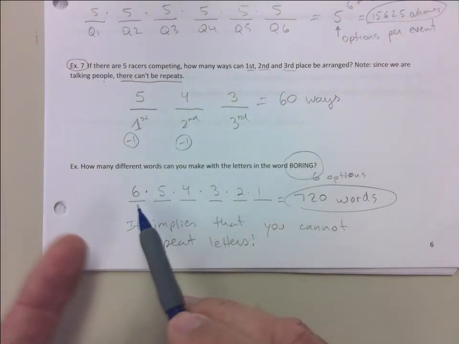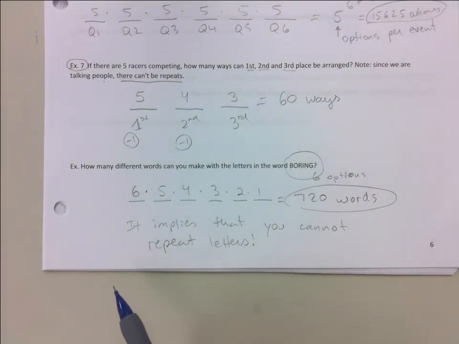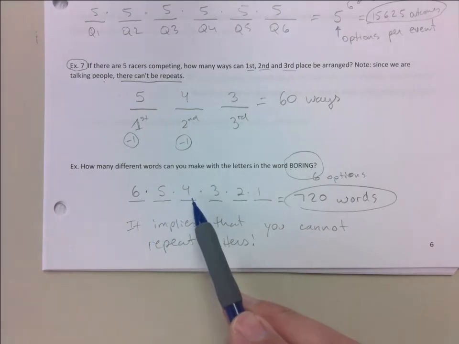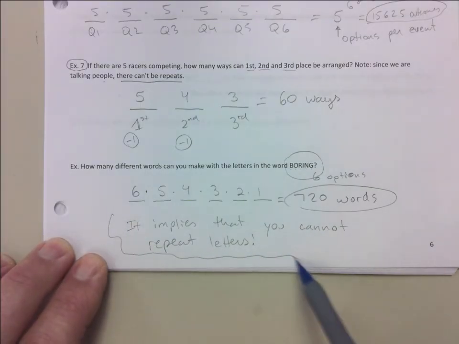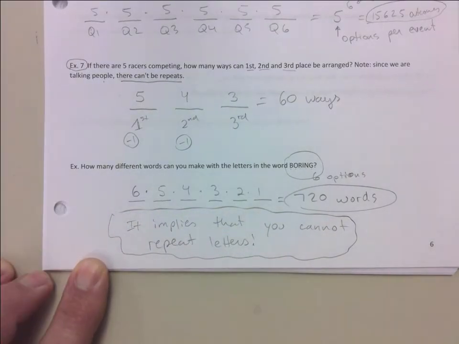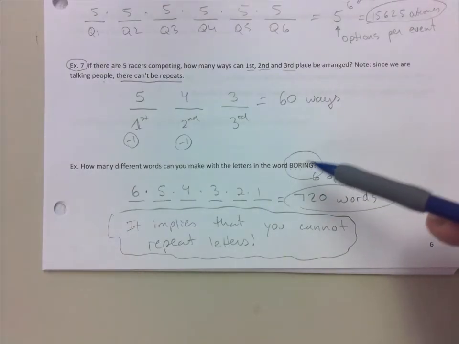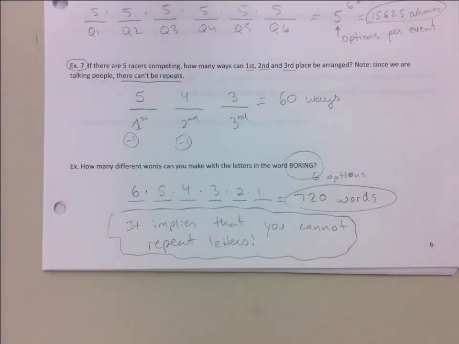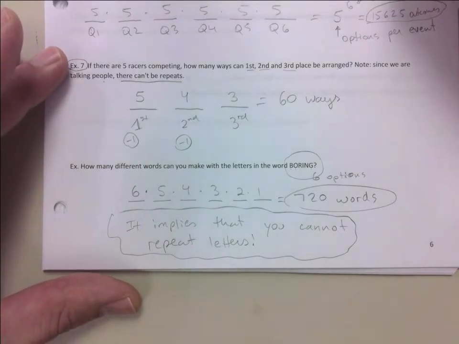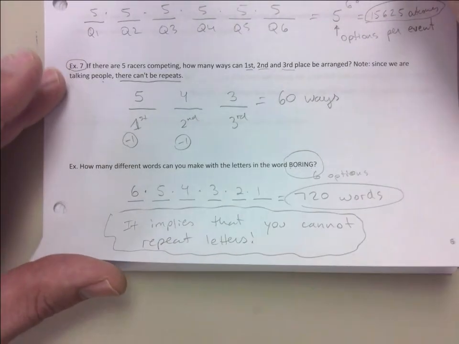Like if you take B for the first slot, that's it, right? You're down to 5 for the next slot, and you're down to 4. So this type of question implies that you cannot repeat. Okay. If the question says you have infinite number, like you can use B multiple times, repeats are fine. They would have to give you that extra bit of information. Okay. All right, let's go to 7.